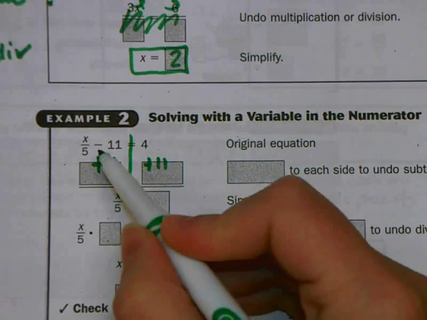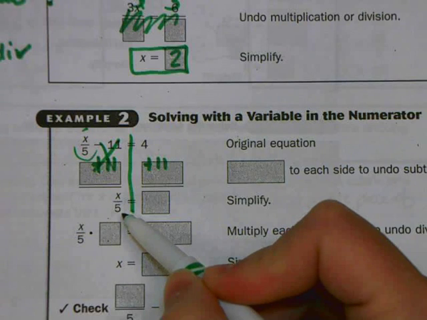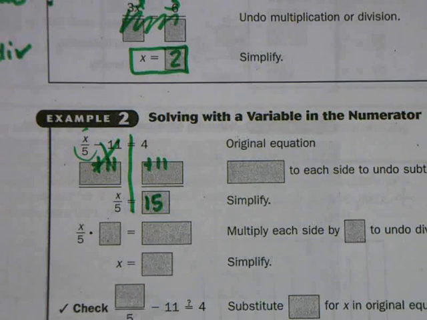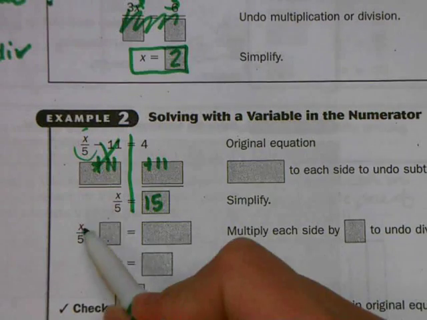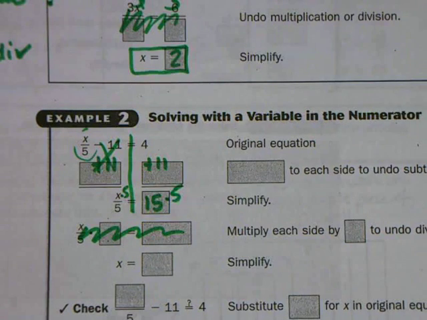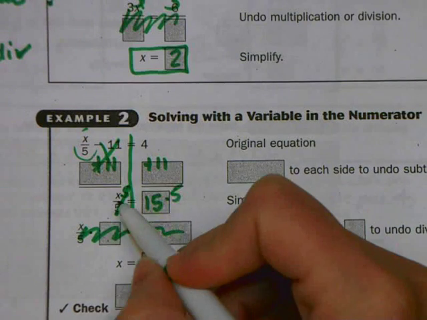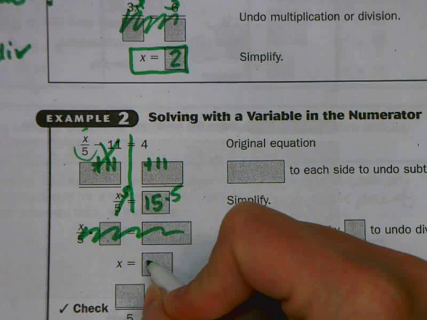And let's see what that does. On the left, minus 11 plus 11, bye-bye. You bring down the x divided by 5, because that's what's left. And on the right, 4 plus 11 is 15. Now we don't have the x by itself yet, but we're closer. Now we have x divided by 5. So how do we get rid of dividing by 5? We multiply by 5. I'm not even going to use this extra space they give us. I'm just going to put times 5, times 5. On the left, 5 times x divided by 5, bye-bye. Bring down our x. And 15 times 5, let's see. 10 times 5 is 50. 5 times 5 is 25.